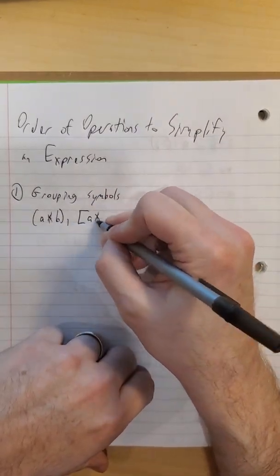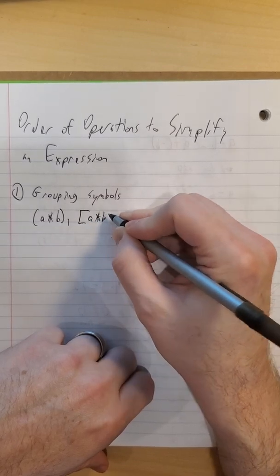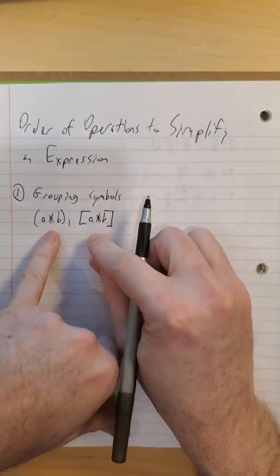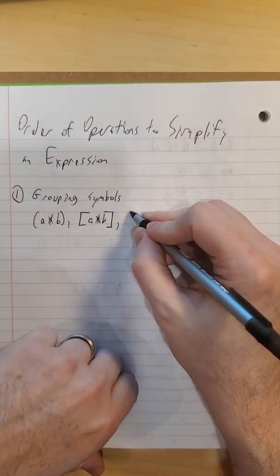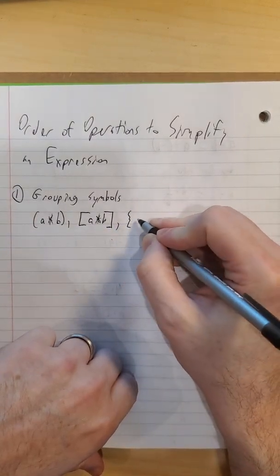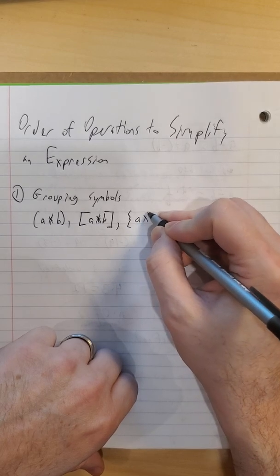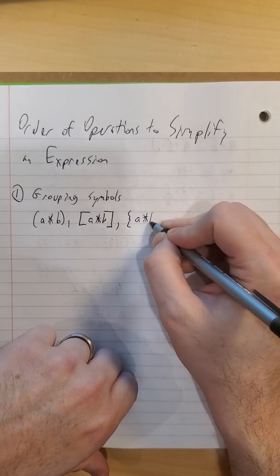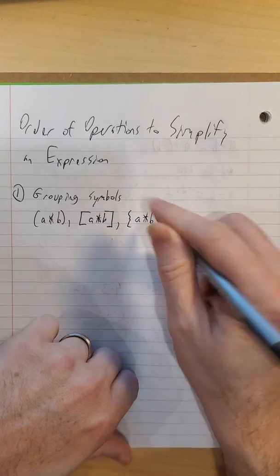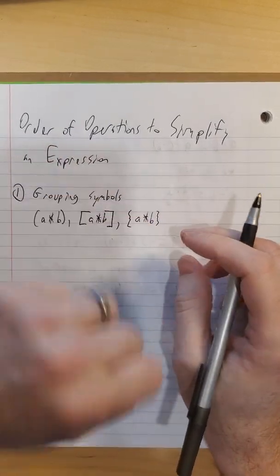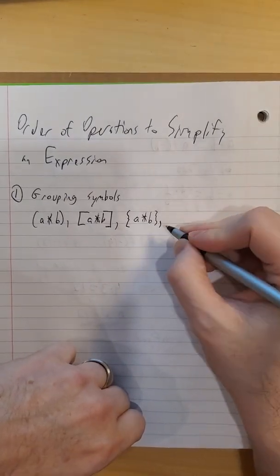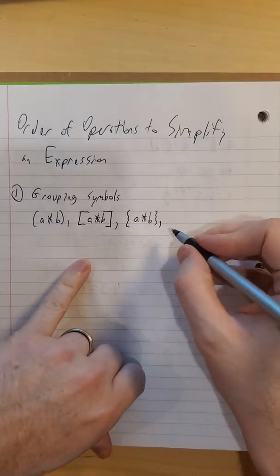Brackets are sometimes used as well. They're more often used when there's more than one set of grouping symbols in the same problem. Braces, like we saw in our set days, and again for the same reason, if we have several sets of what they call nested grouping symbols, one inside of the other. Those are the ones that most folks remember.